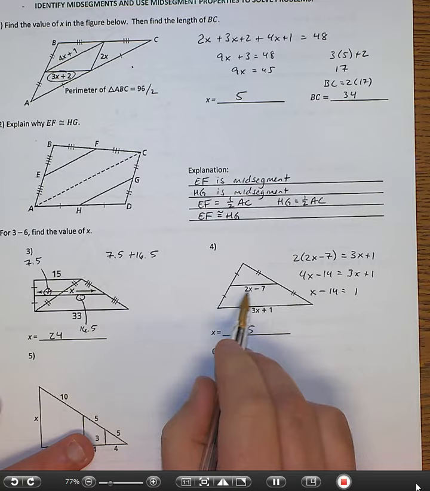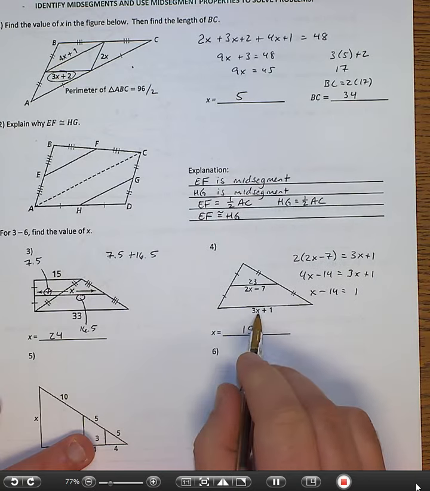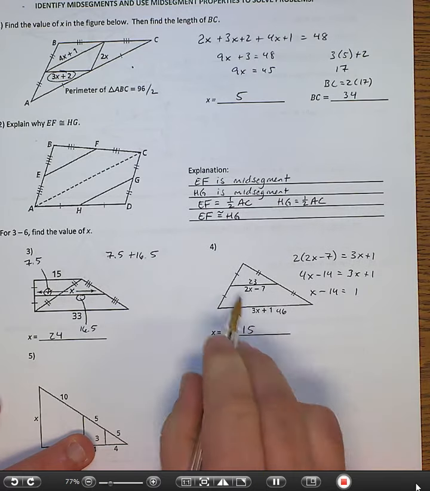And then you can check it to make sure it's right. 2 times 15 is 30. 30 minus 7 is 23. 3 times 15 is 45 plus 1 is 46. And there you go. 23 is half of 46.